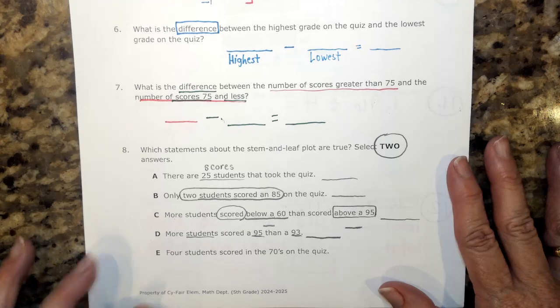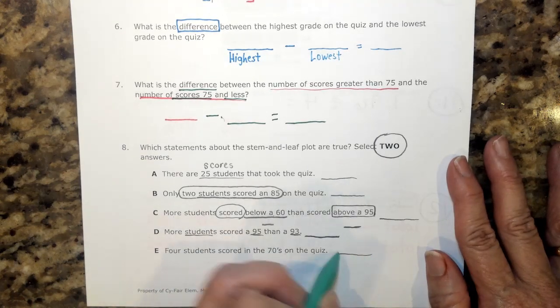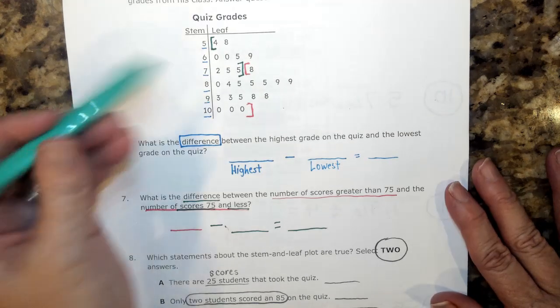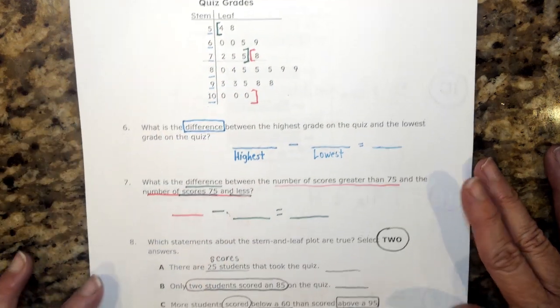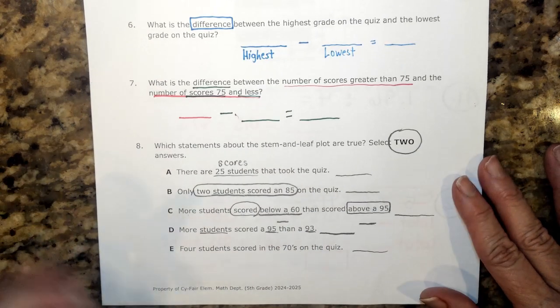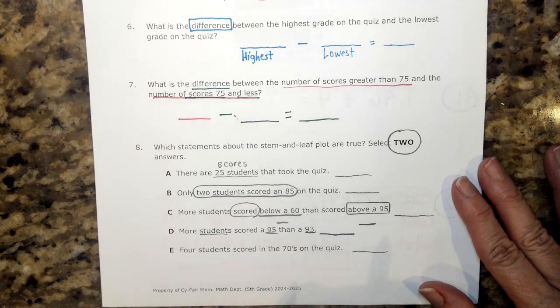And finally, 4 students scored in the 70s on their quiz. So now we're going to go back to the 70s. We're going to be counting how many students scored in the 70s, and if we believe that to be true, then we would write true, and if we believe it to be false, we would write false.